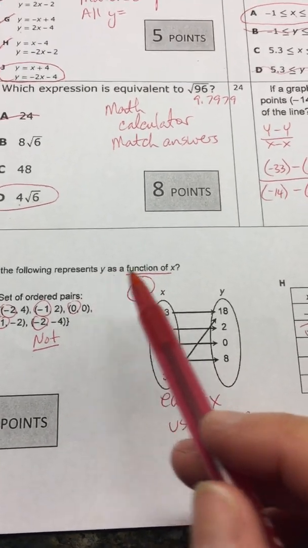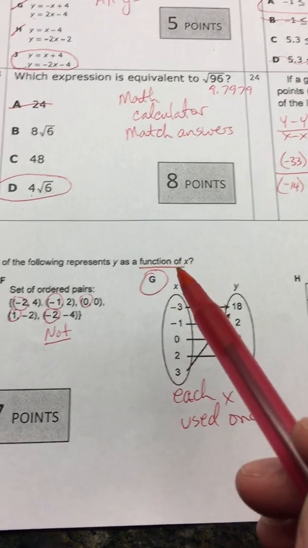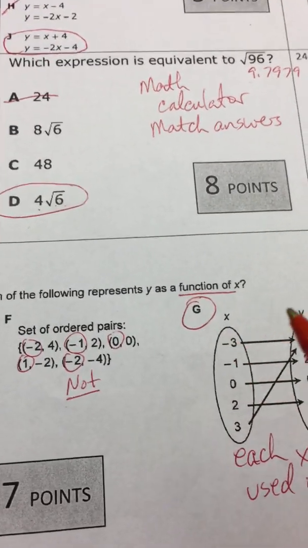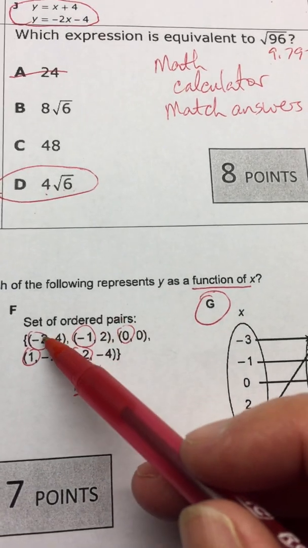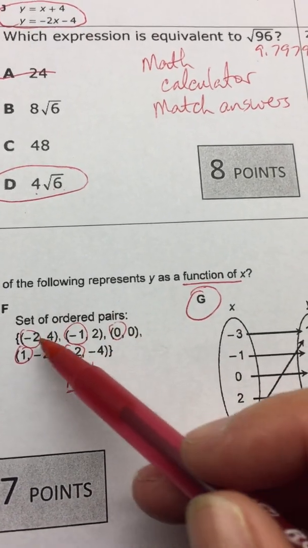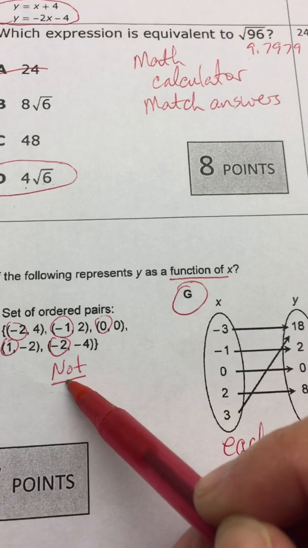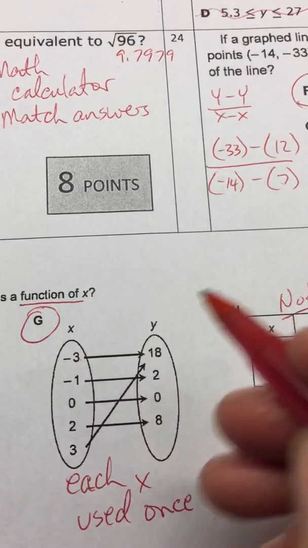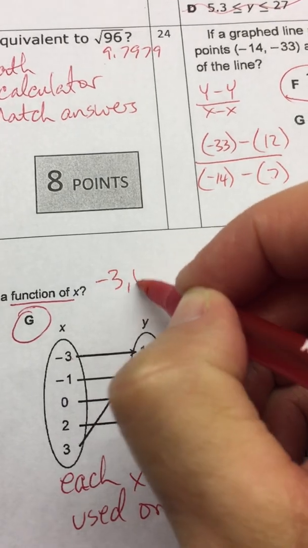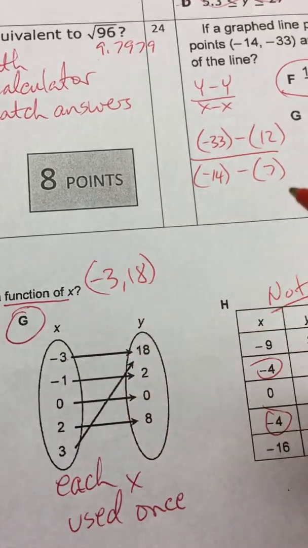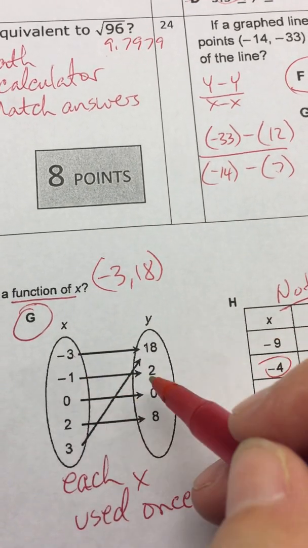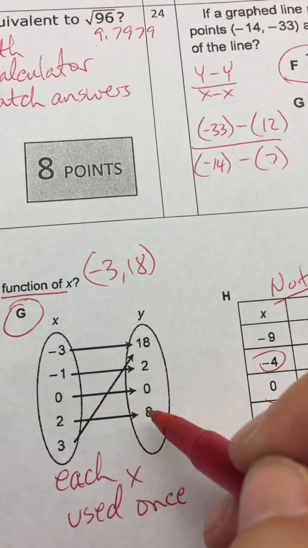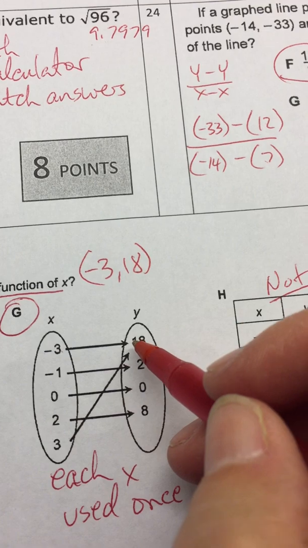This just says represents y as a function of x. That's just asking which one is a function. So remember, on functions, you look at the x's only and see if they repeat. If they repeat, it is not a function. And so the x numbers are the first ones, and you can see that -2 is repeated, so it's not a function. Now, mapping diagrams. This is saying that -3 is paired with 18. So that's saying that -3 and 18 go together, right? So you can make them into a set of ordered pairs if you want. -1 goes with 2, 0 goes with 0, 2 goes with 8, and 3 goes with -18.